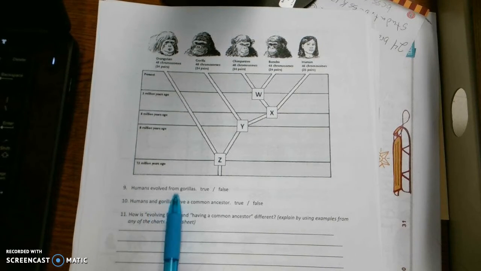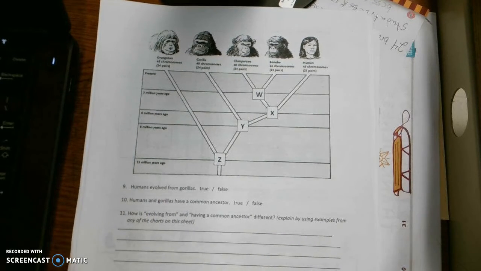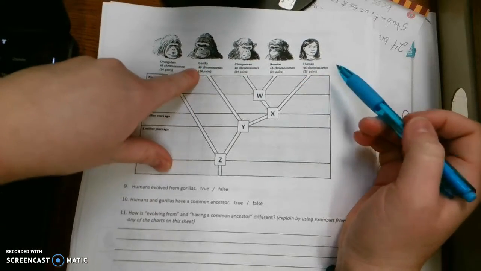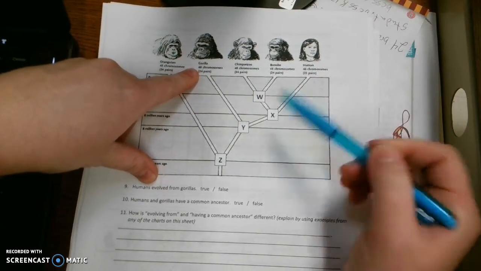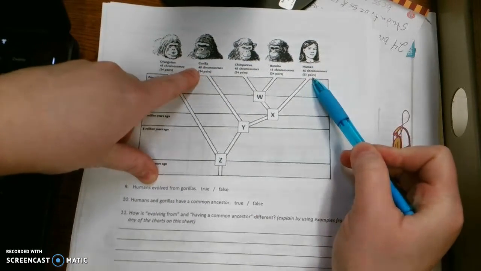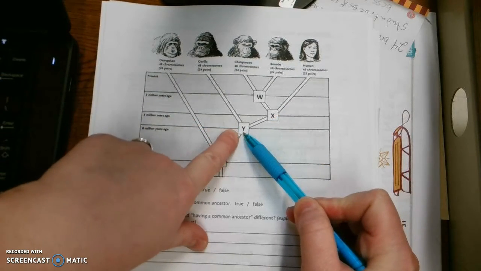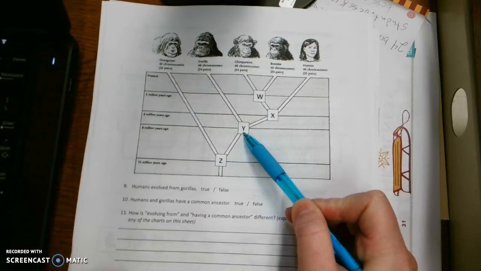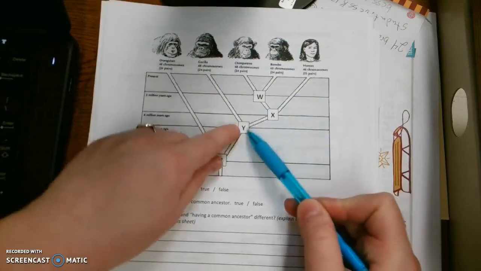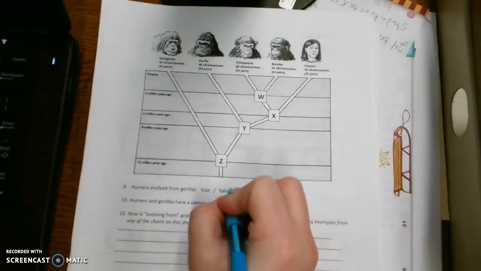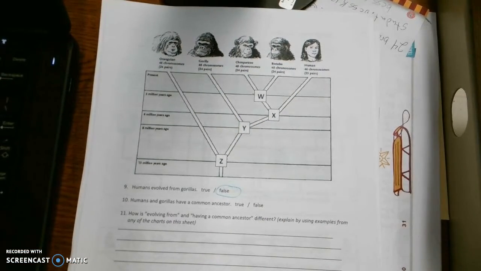Humans evolved from gorillas. True or false? If we look at gorilla and we look at humans, they're both coming across up here. And we see that they share a common ancestor here at Y. But they did not evolve from each other. They both evolved separately from that common ancestor. So that's going to be a great big false.